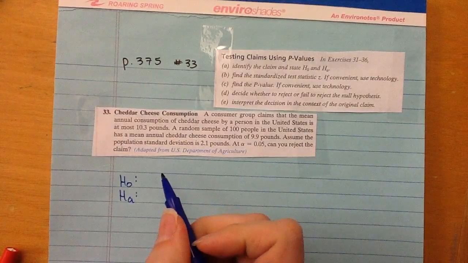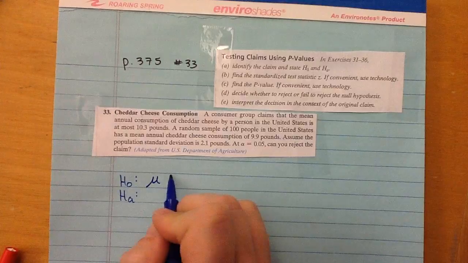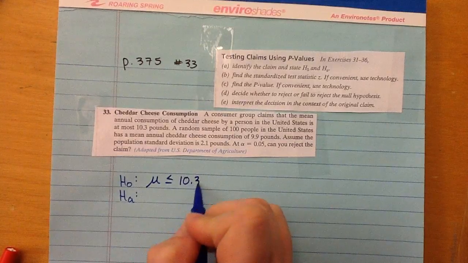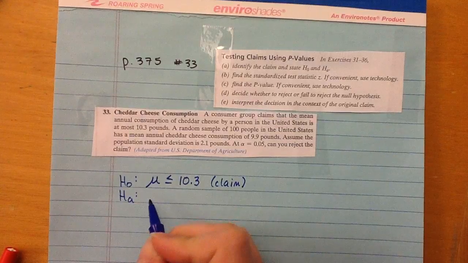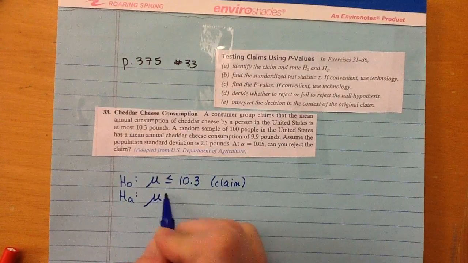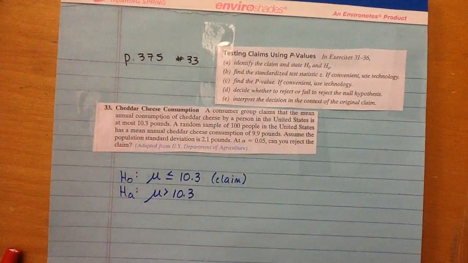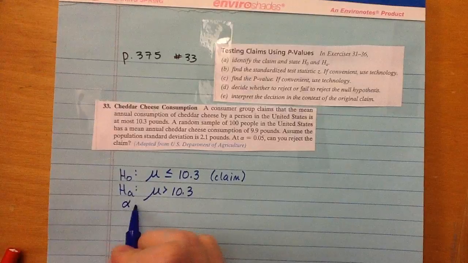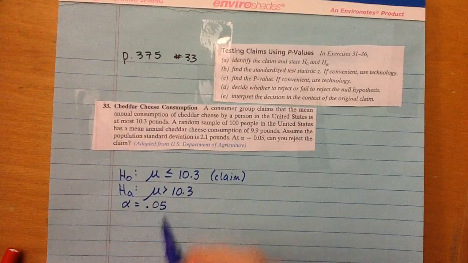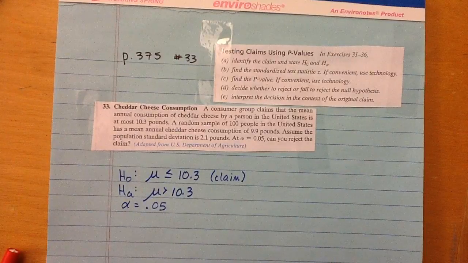So that's saying that it's 10.3 or less, so that would be H sub 0, mean is less than or equal to 10.3, and that's the claim being made, which means H sub A, the alternative hypothesis, is that the mean is greater than 10.3. The level of significance is given to us. Alpha is 0.05.